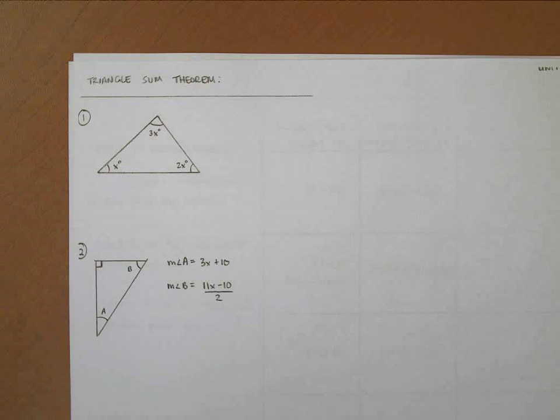In this video, I'm going to use the Triangle Sum Theorem, or sometimes called the Triangle Sum Conjecture, whatever, same idea. I'm going to use that to solve some basic geometry problems. The idea of the Triangle Sum Conjecture is pretty simple, pretty straightforward.